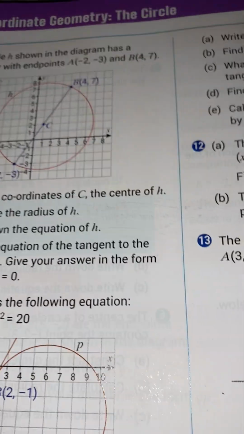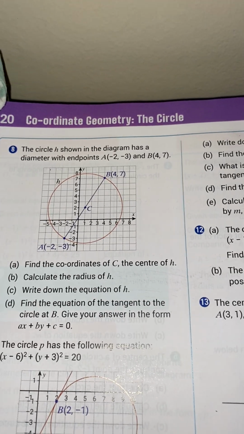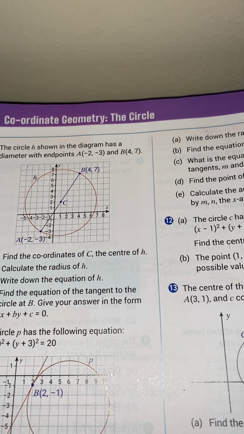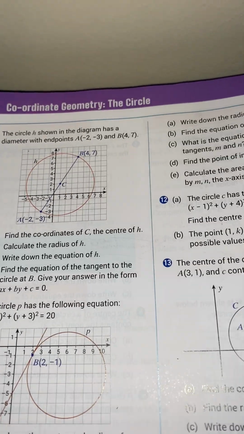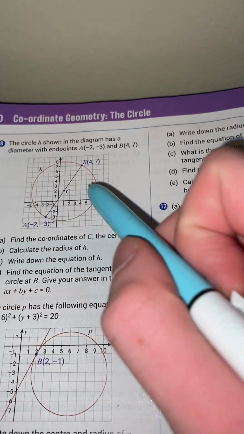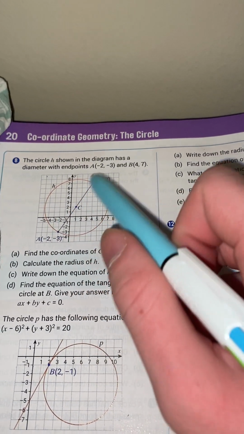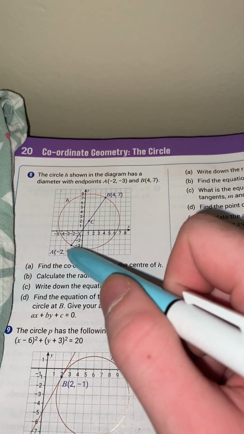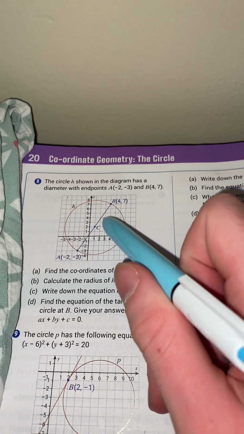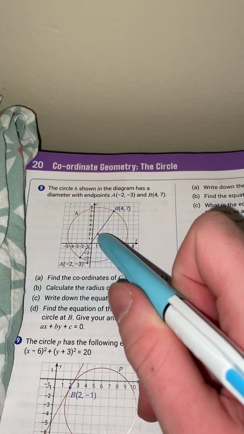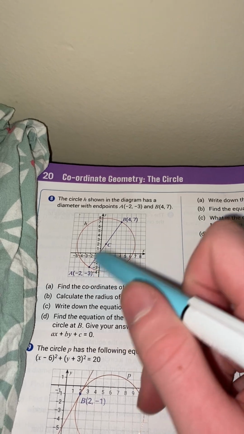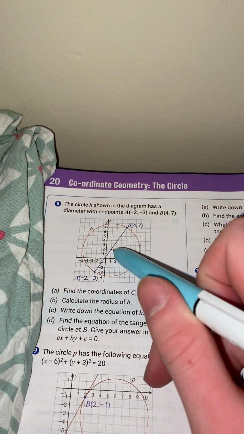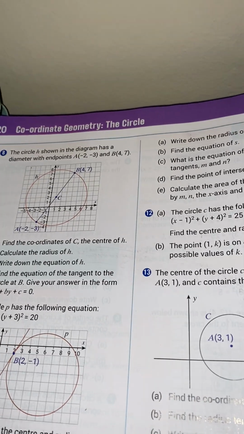So we're told we have a circle H, and we're told that it has a diameter with endpoints -2, -3, and 4, 7, as seen in the diagram. So we know that that's a diameter. Well, we know enough about circles to know that if this is the diameter of a circle, that means it's the distance from one edge to the other. And that means that the diameter has to go through the center of the circle. And it also means that the center of the circle is actually going to be the midpoint of this line. Since this goes from one side of the circle to another, the middle of it is going to be the center. So what we're actually trying to do for the first question is find the midpoint of that line.